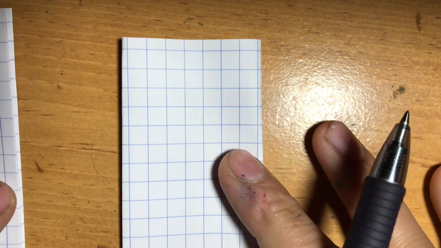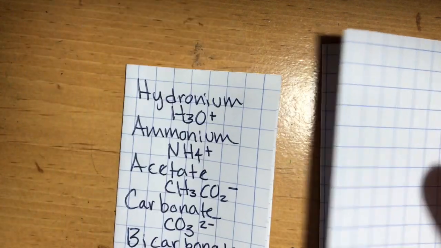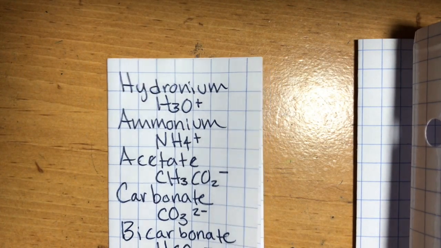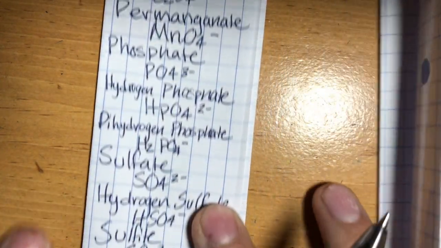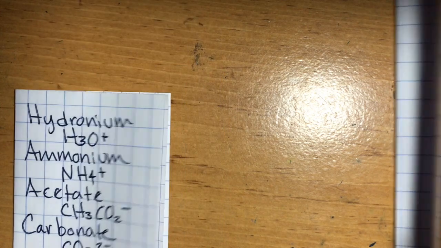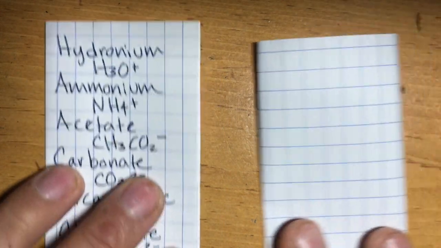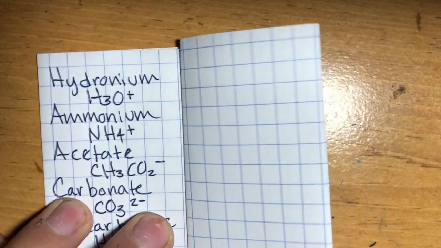So the best way to memorize the 20 polyatomic ions for this course is to first make a list about this size and write down all of the polyatomic ions on there. The second thing you'll want to do is make a list about the same size.